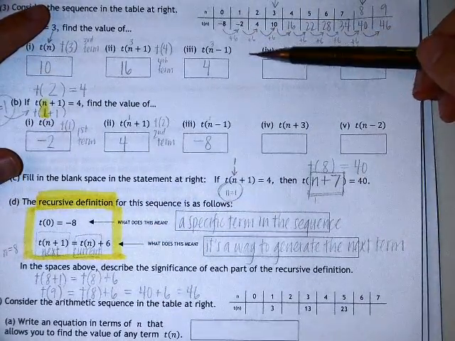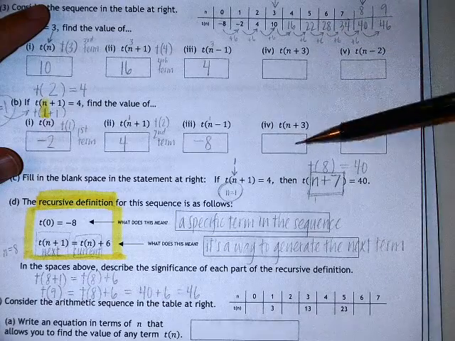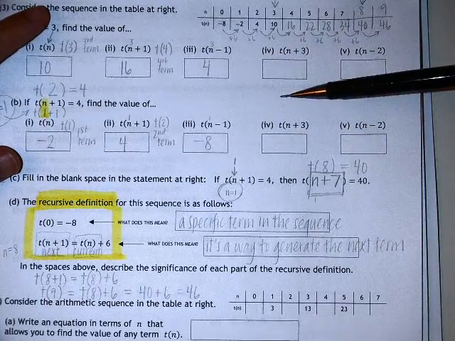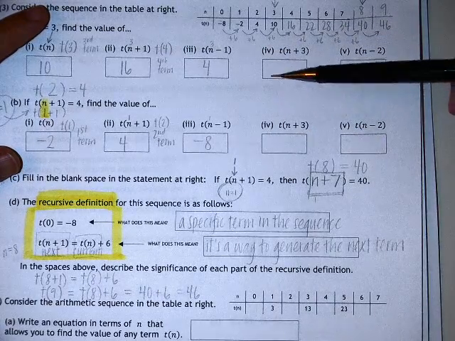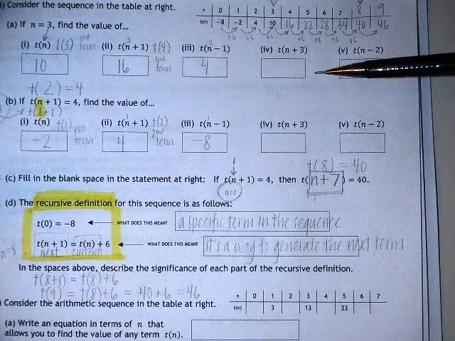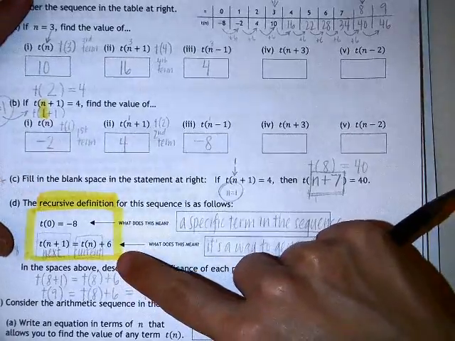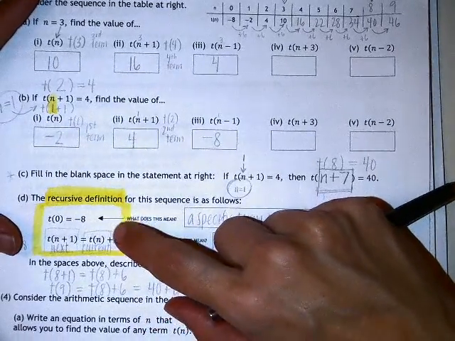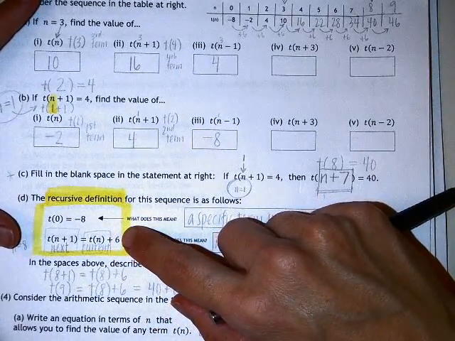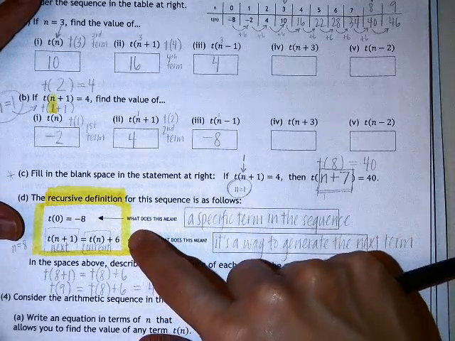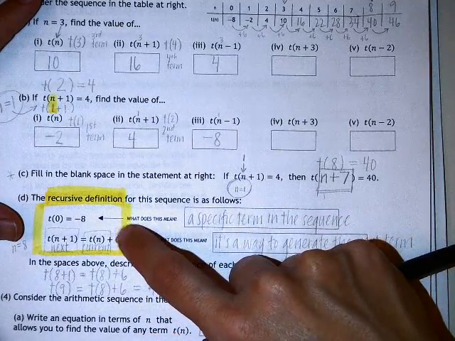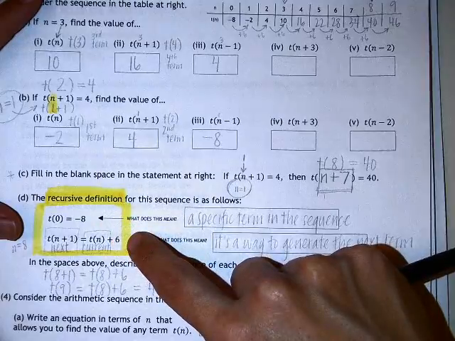So if you've ever been interested in coding or computer science or any sort of computer programming, even if you've taken engineering type classes where you do some sort of coding to, say, for example, control the behavior of a robot or something, that coding is usually done in some sort of recursive way. So recursive definitions actually have lots of implications in the world of coding and programming and computers.